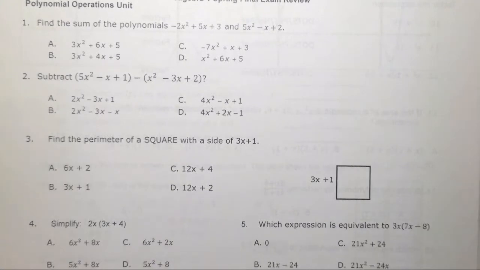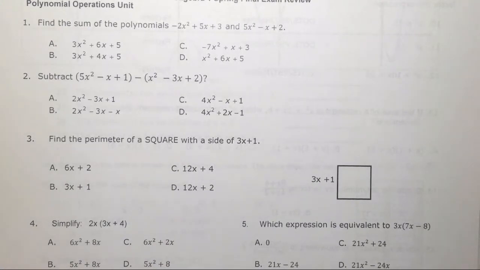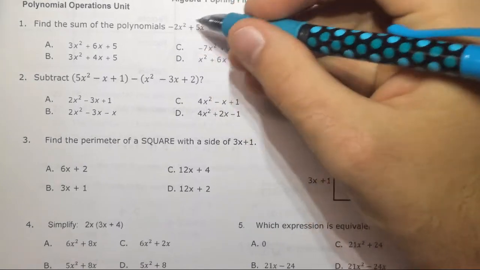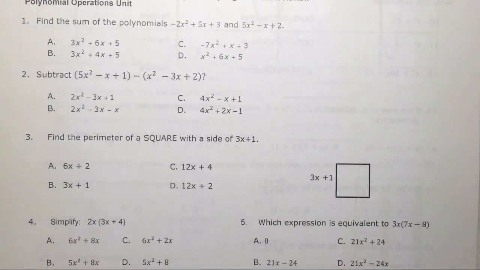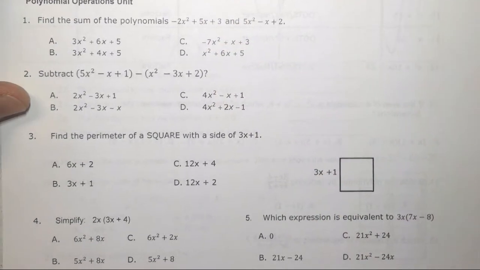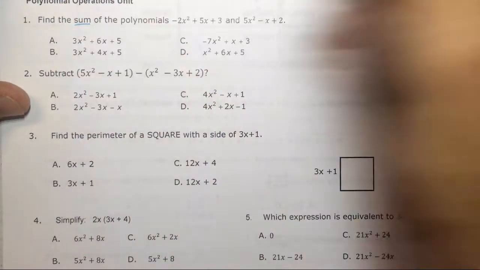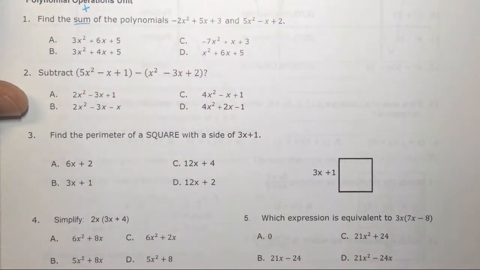Let's do it. Alright, number one. Find the sum of polynomials, blah, blah, blah, and blah, blah, blah. Wow, that's a lot of blah, blah, blah. Well, if I want to find the sum, that means I'm adding. I'm just adding things together.